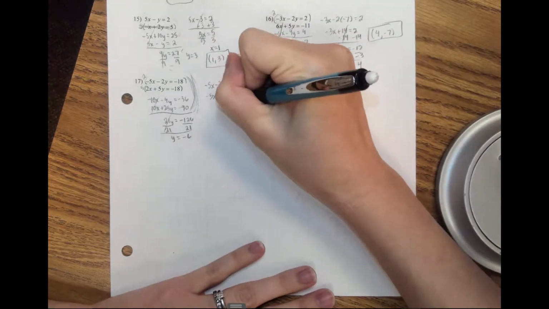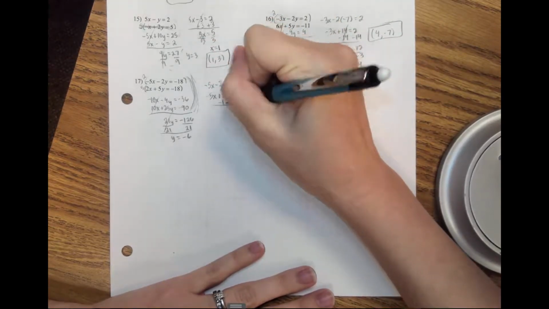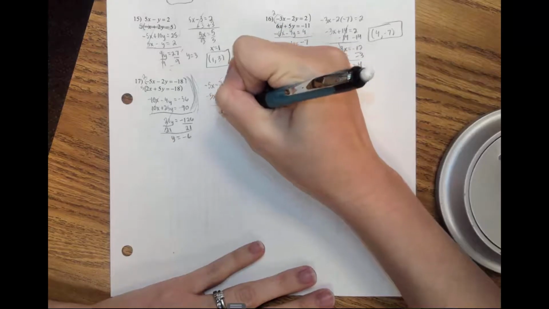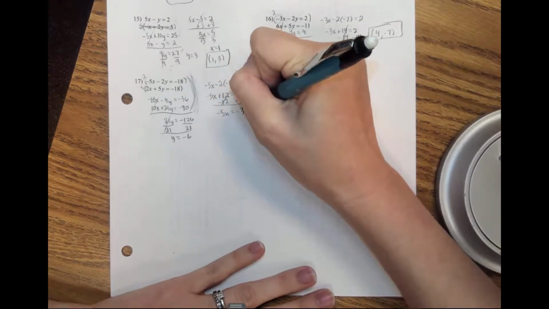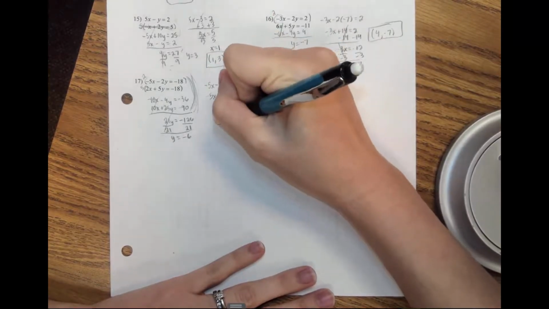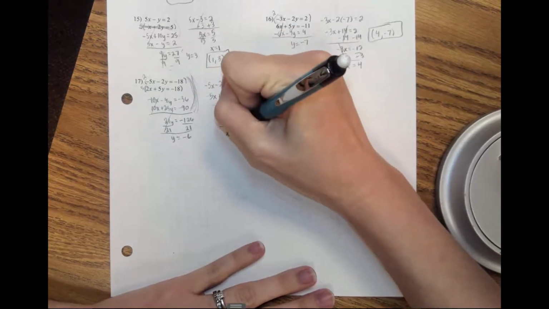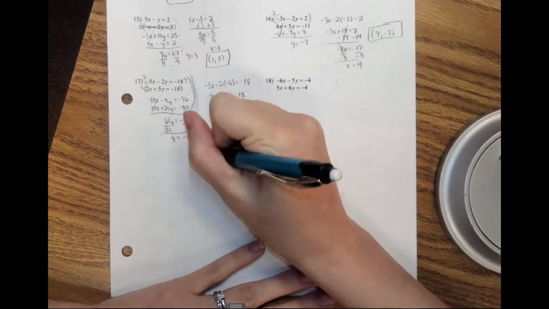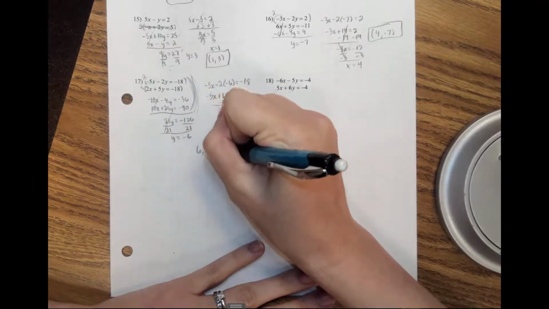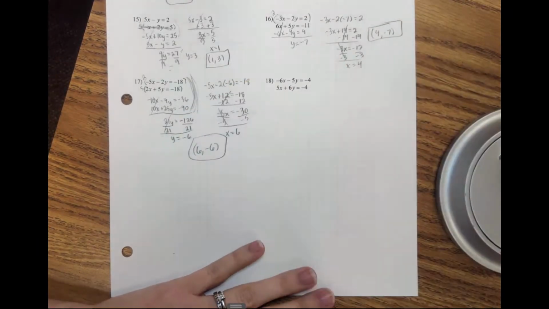I'm going to subtract 12 from both sides and get -30. I'm going to divide by -5 and get x is +6. So this is 6, -6 for my answer.